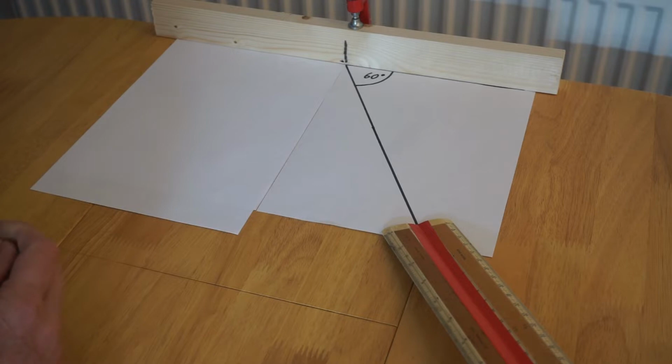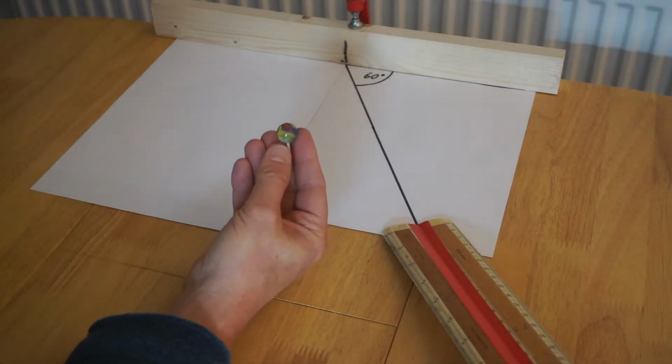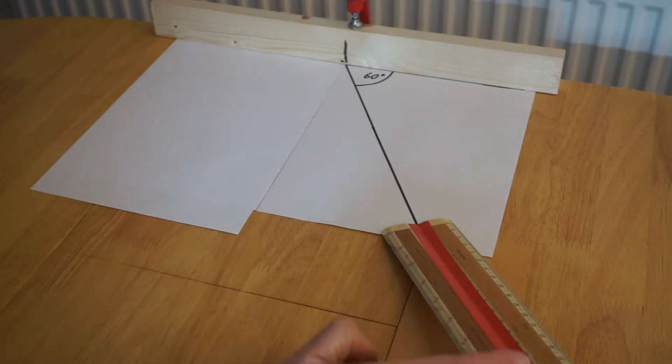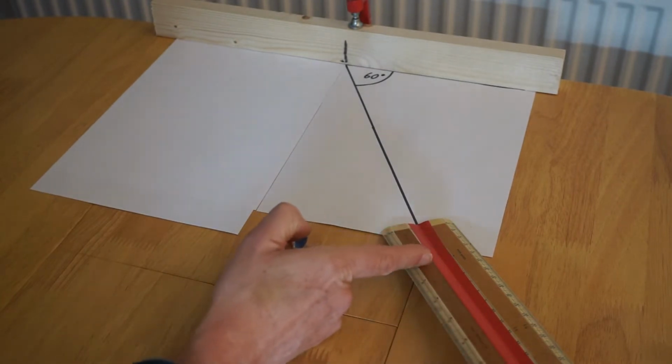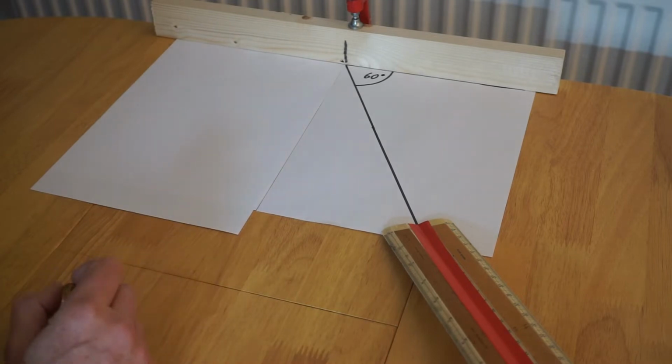So this experiment is about investigating the way that a ball bounces when it hits a fixed wall. I'm going to use a small marble. I've made a ramp here using two rulers and a little bit of tape. The beveled edges go together to make a nice kind of V shape for the ball to roll down.